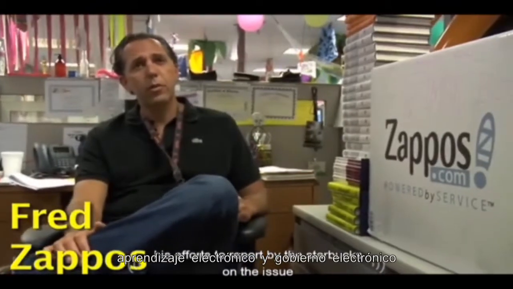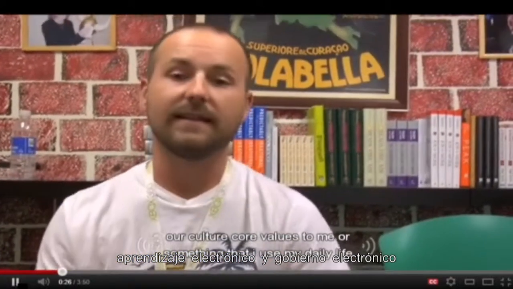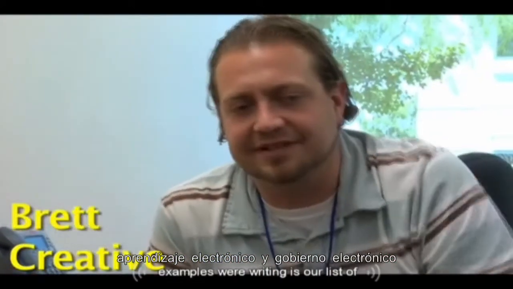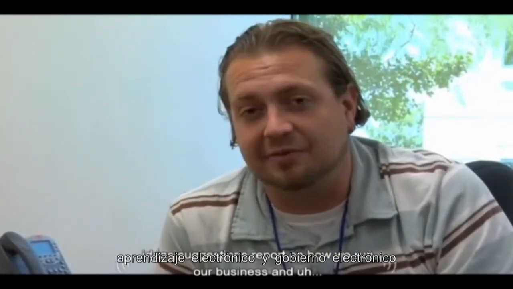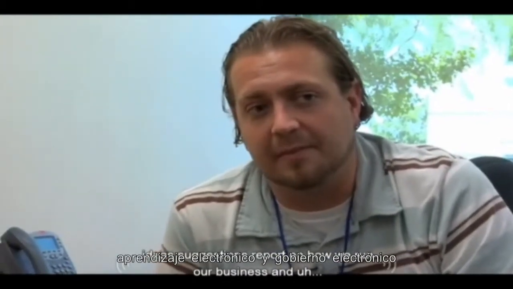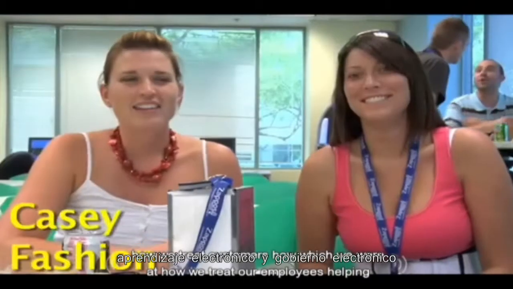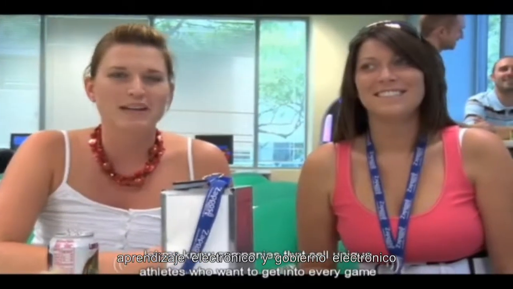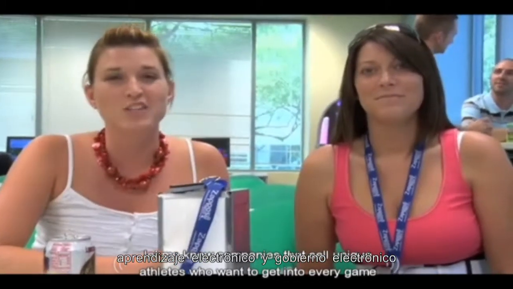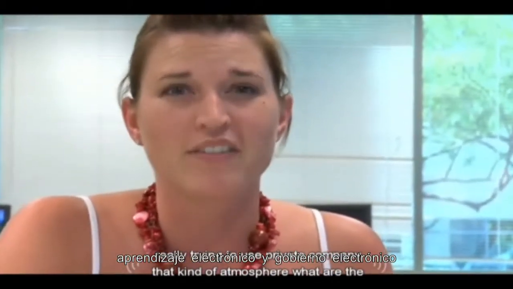The Zappos core values are the foundation of our culture. Core values to me are something that I use in my daily life. The Zappos core values are a list of ideas, suggestions, whatever you call it, on how we run our business and how we treat customers, how we treat reps, how we treat our employees. I think to me the core values are what puts the Zap in Zappos. It's what makes this company special and unique and a place that you want to get up and come to every day. It really drives you to be not only part of the company but part of the Zappos family.